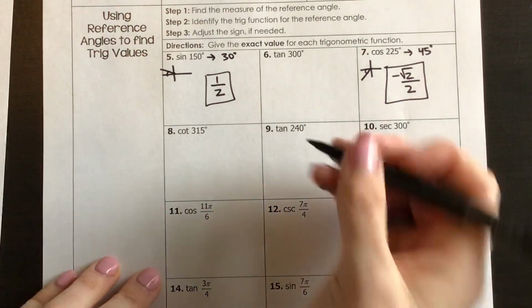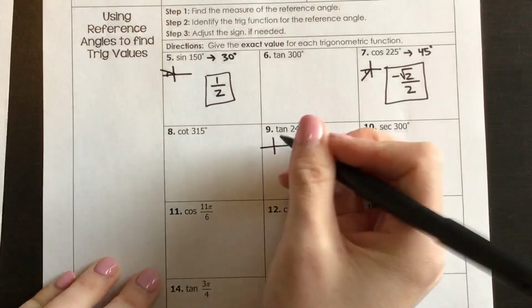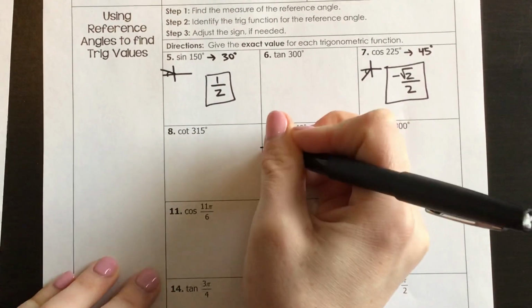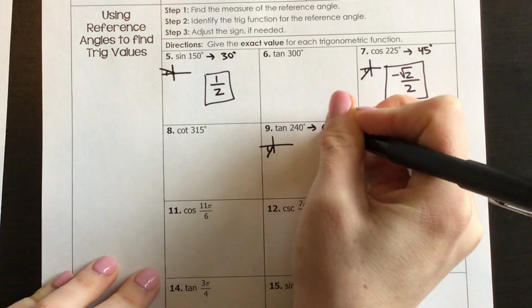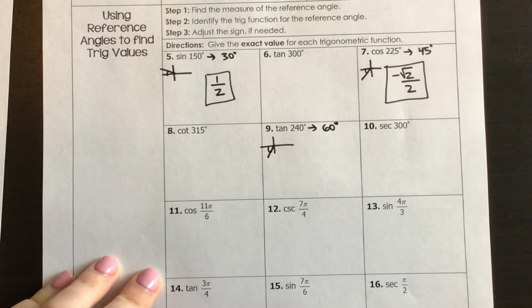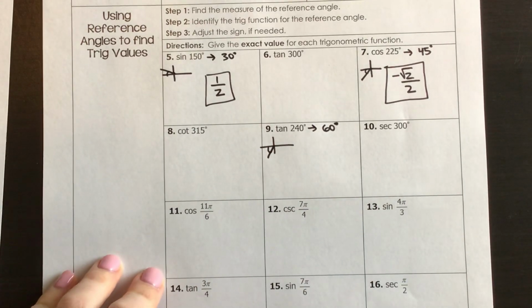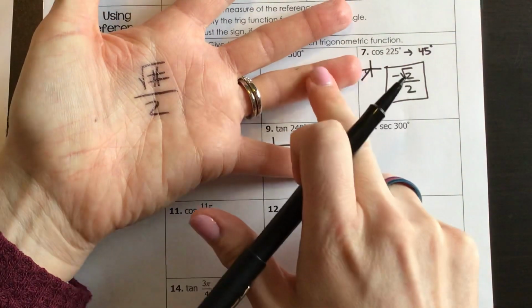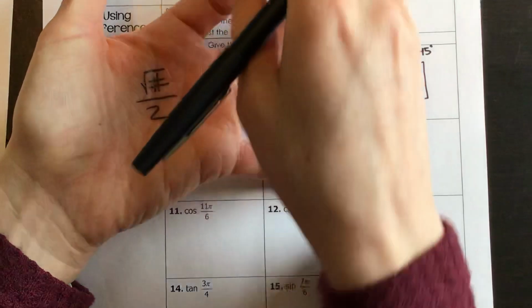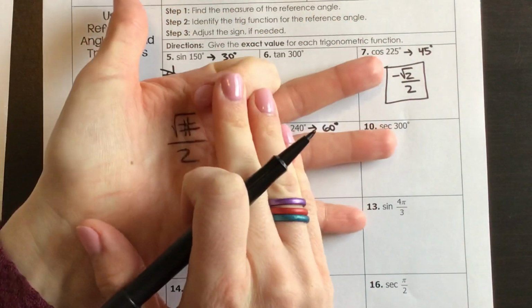Let's look at tangent. Tangent of 240. Reference angle would be right here. That is 60 degrees off of that x-axis. So then we find the tangent of 60 degrees. Okay, so here we go. We've got 30, 45, 60. So here's 60. Tangent is a little bit trickier.